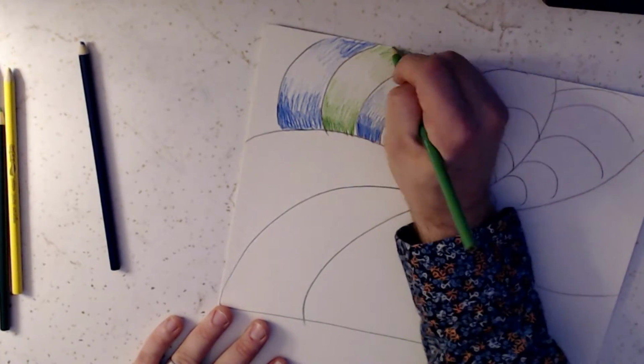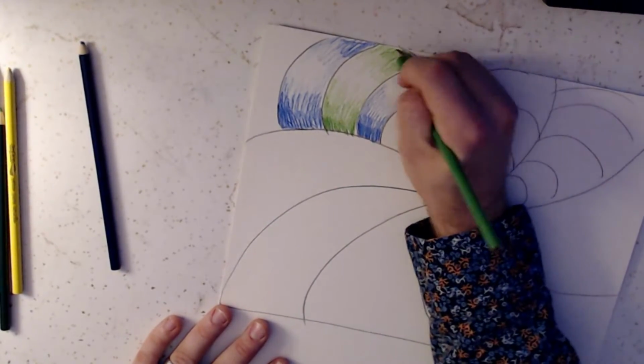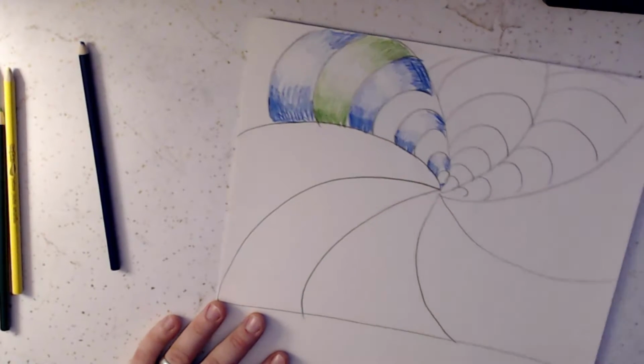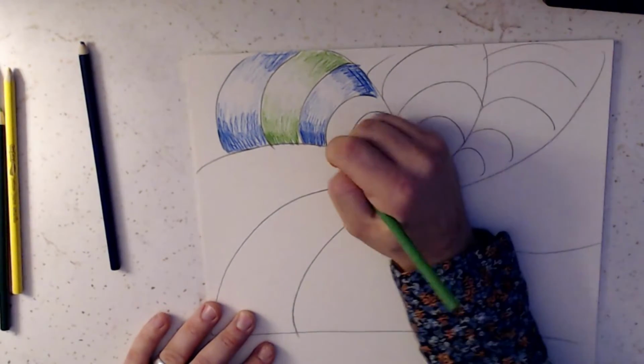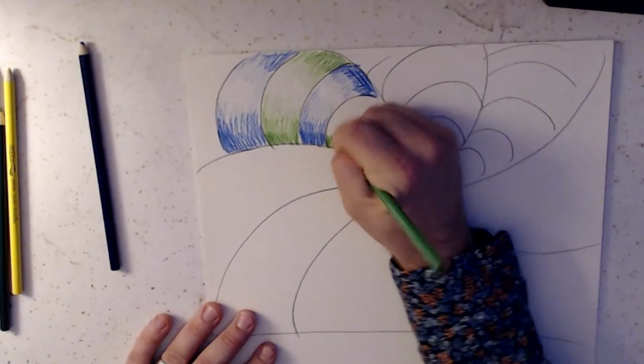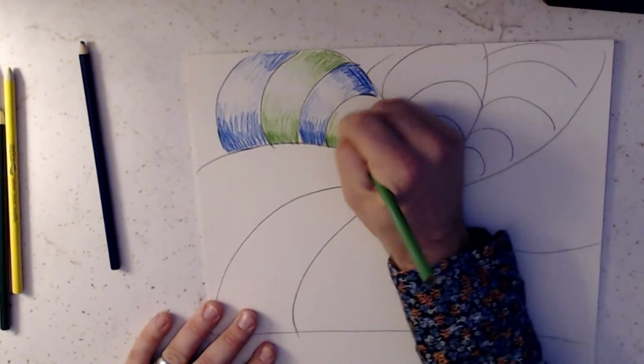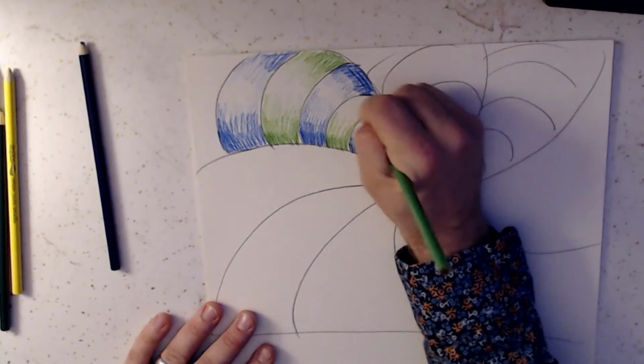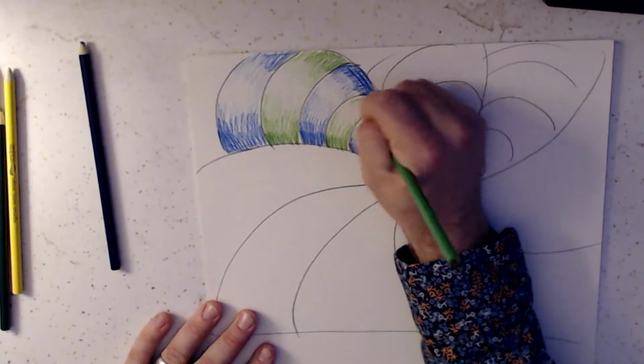This is going to be a little harder with markers. I'm not saying it's impossible, but it's definitely going to be harder to do with markers. If you press harder with a marker, it's not really darker. There are different ways to achieve shading with markers. It's tough, but not impossible.